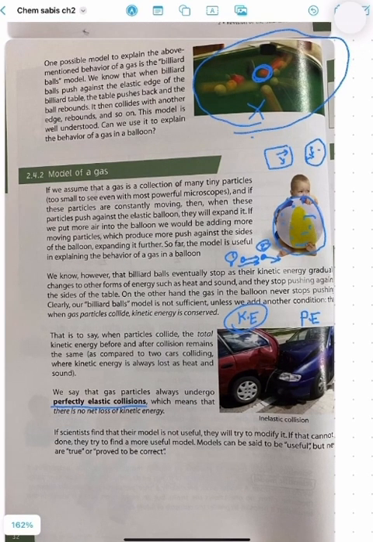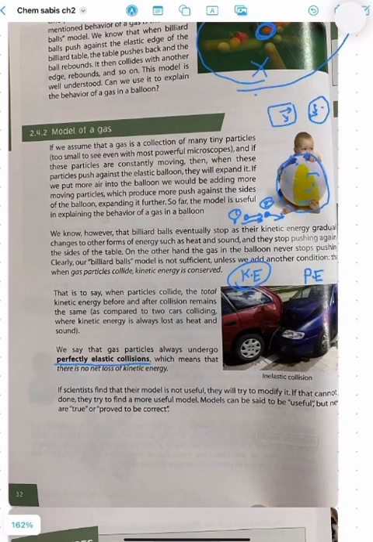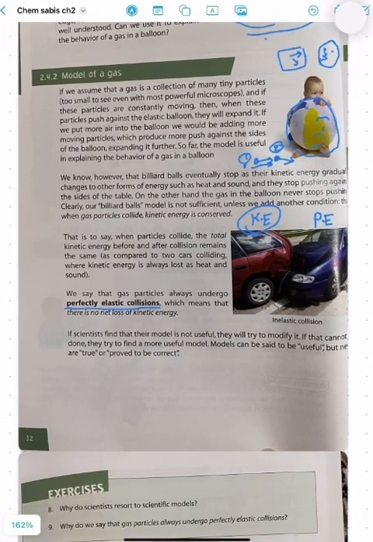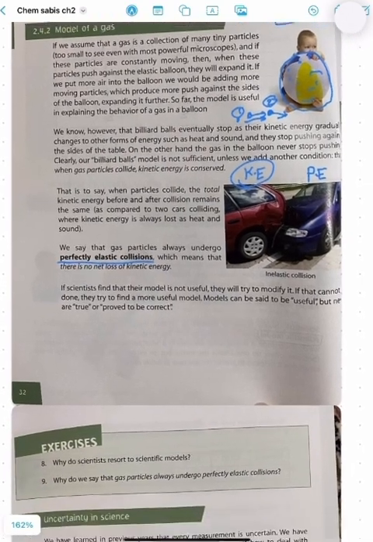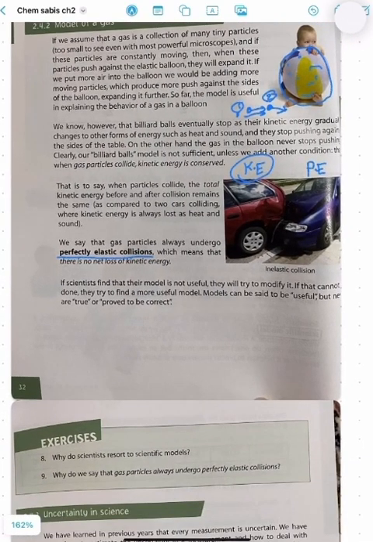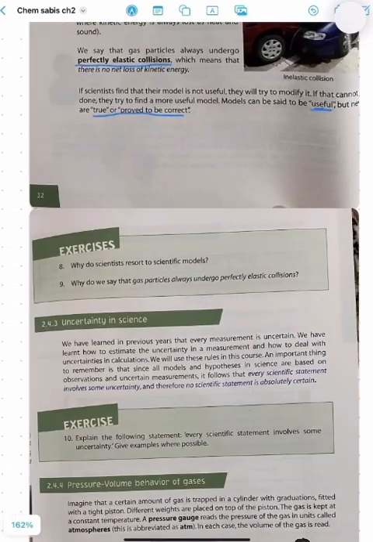If not, they just let it go and start another model that should be useful to explain all the things that they want. So models are said to be useful, but they can never be absolutely true or proven to be correct. Only true so far.